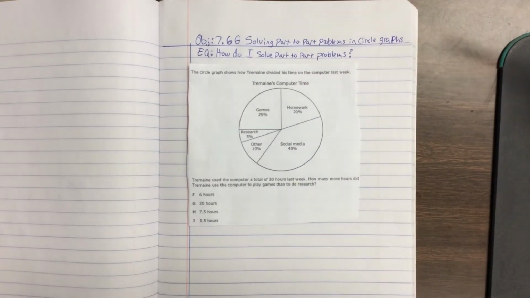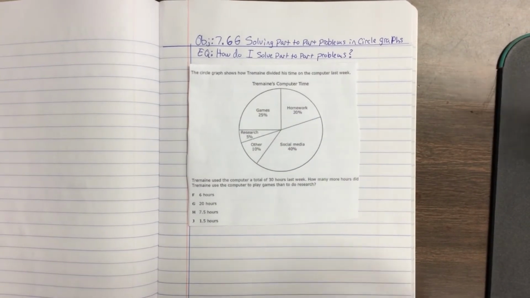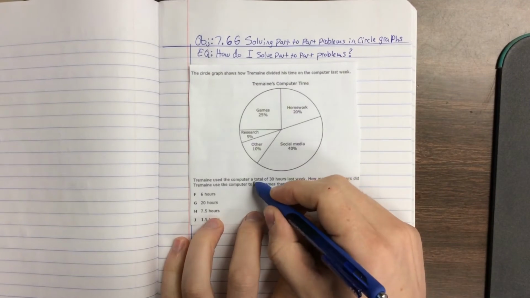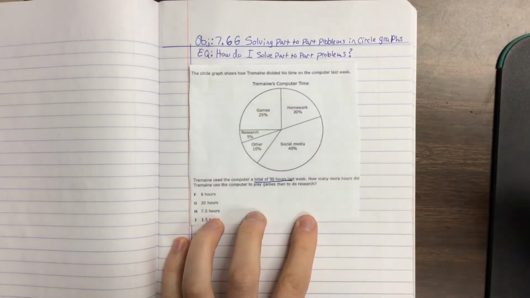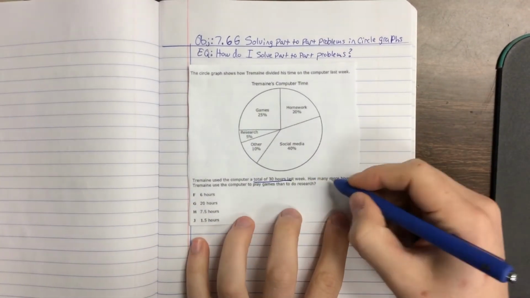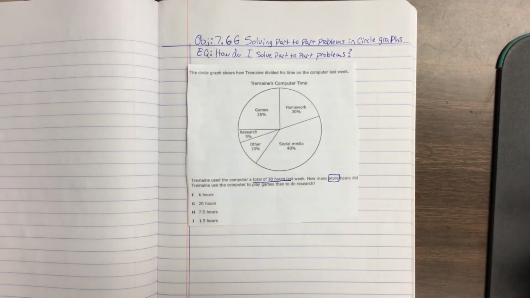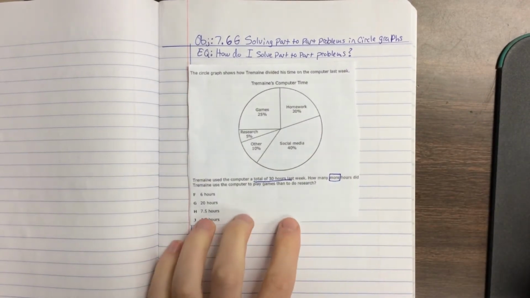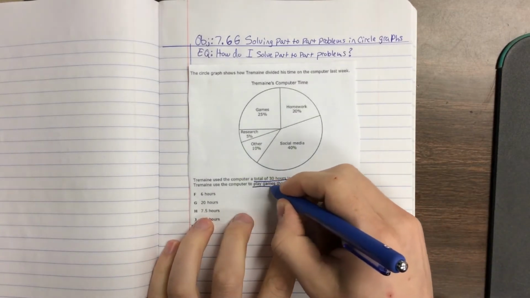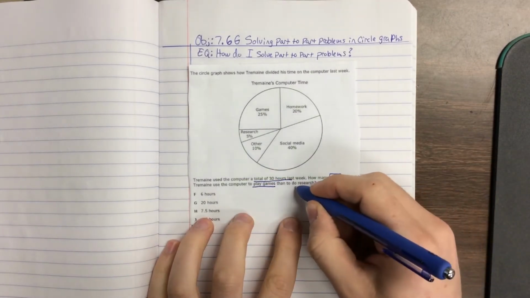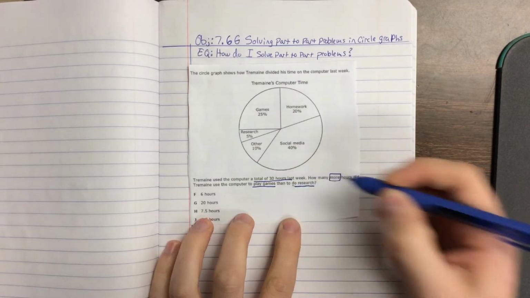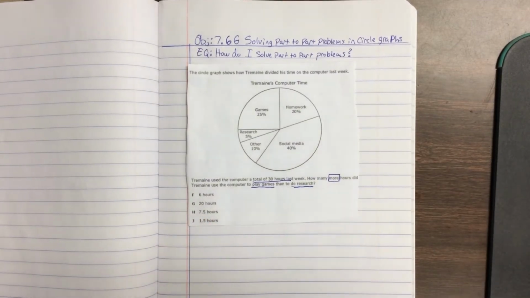So the question itself says Tremaine used the computer for a total of 30 hours. So I want you to underline that. How many more hours, put a rectangle around more. How many more hours did Tremaine use his computer to play games than do research? So you see more, so you're going to have to find the difference, okay?